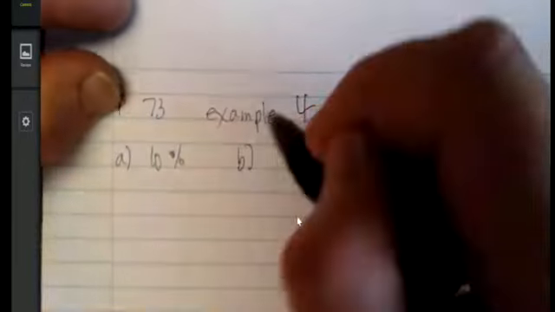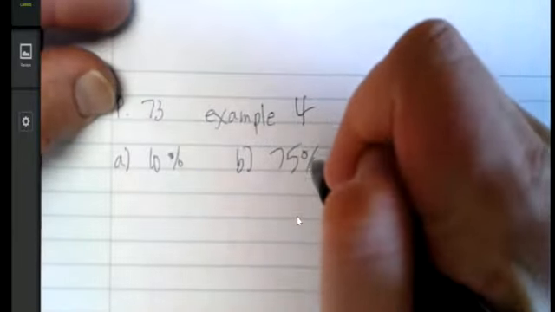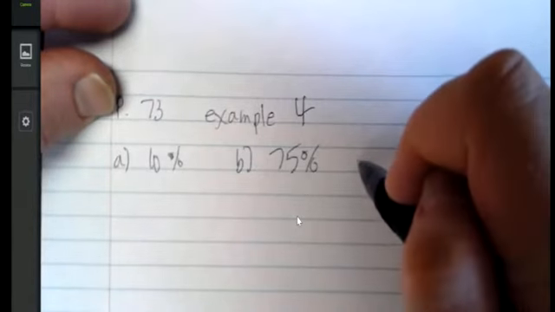B. Approximately what percentage of families in the community have a yearly income of 78% or less? Well, that's the 75th percentile if we look at the numbers. So that is simply 75%.